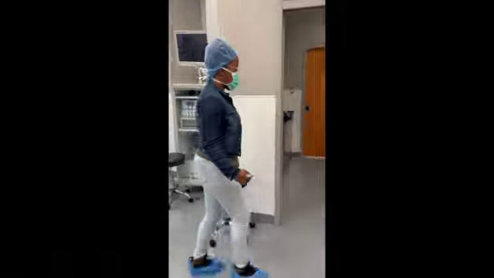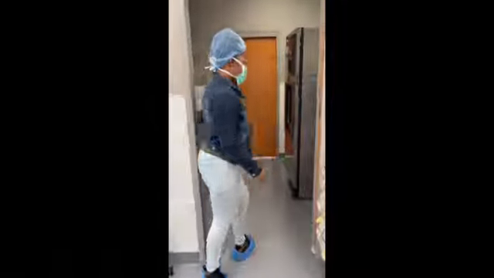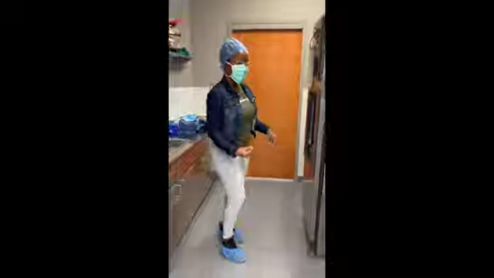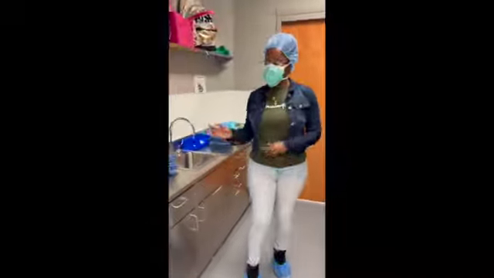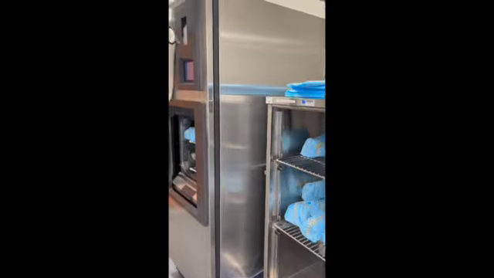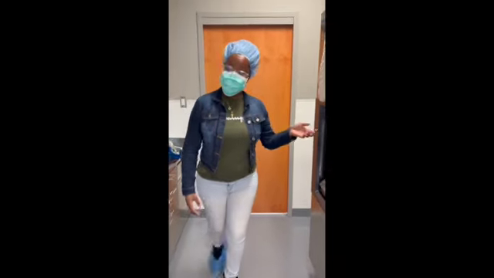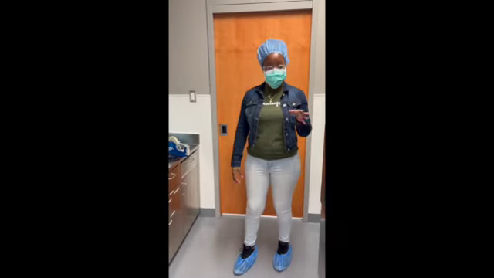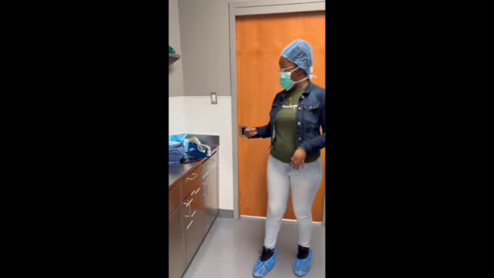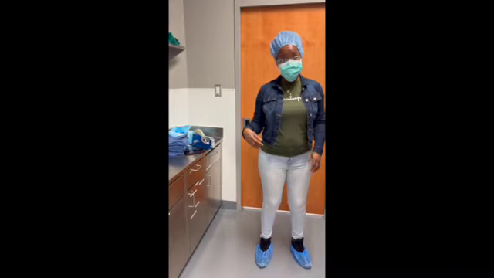Okay, I'm going to talk about another dirty traffic area, sub-sterile. It contains supplies, and we also have an autoclave that we can use to sterilize equipment and gather other tools.